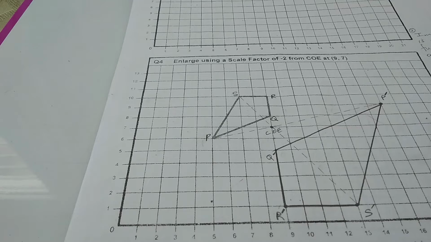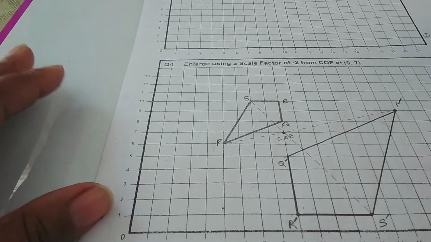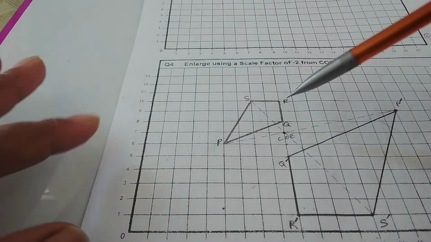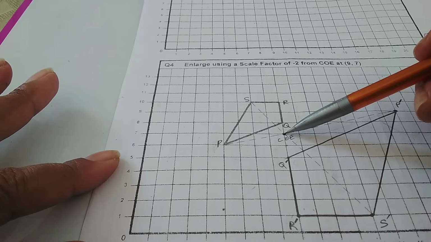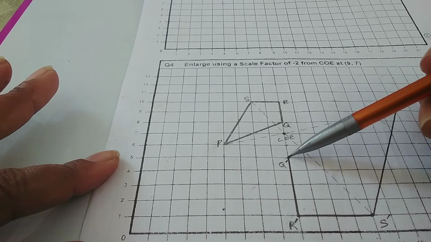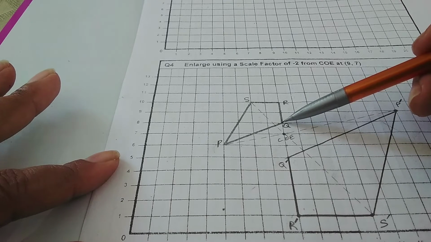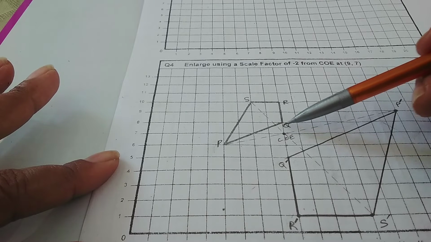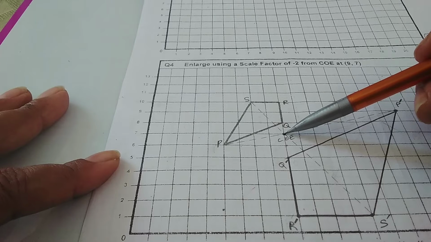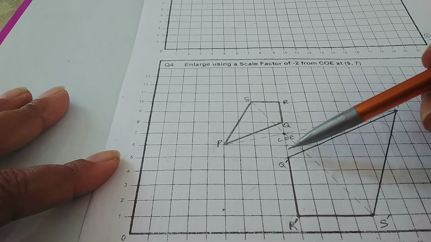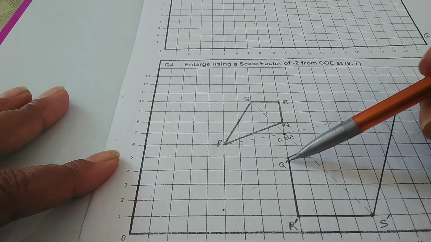So let's show you how we arrive at this. This is the object and the scale factor is -2. This is how we do it. From Q, count 1 from the center of enlargement. So we count 2 times, 1, 2, in the opposite direction away from it. From Q, we go towards the center of enlargement, but to find Q prime, we go away from the center of enlargement. So we go 1, 2, because 2 times 1 is 2. So here we find Q prime.